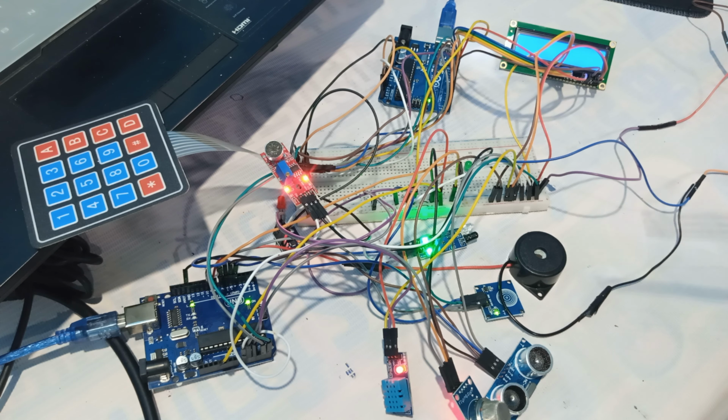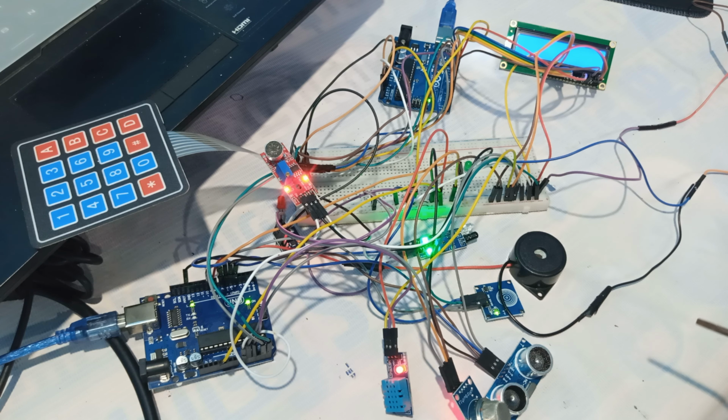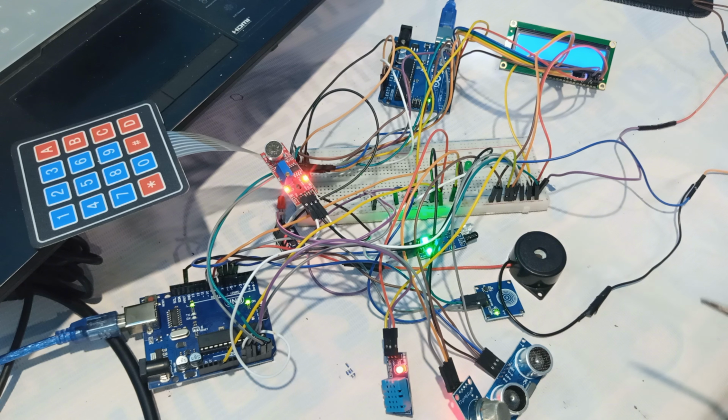Next we have the IR and the touch sensor. This one is the IR sensor and this one is the touch sensor. The IR and touch sensors detect motion and presence. Suppose there is an object near the IR sensor, it will detect it and give a value to the Arduino slave board saying there is some object in front of it. And for the touch sensor, if an elephant touches something, we will be introducing this touch sensor in the prototype also.